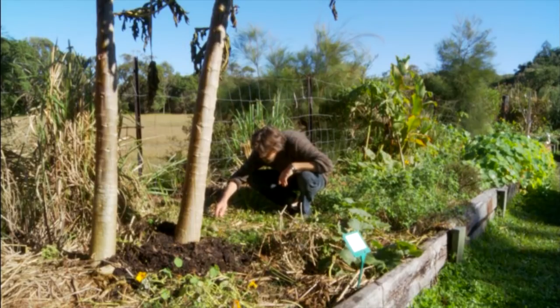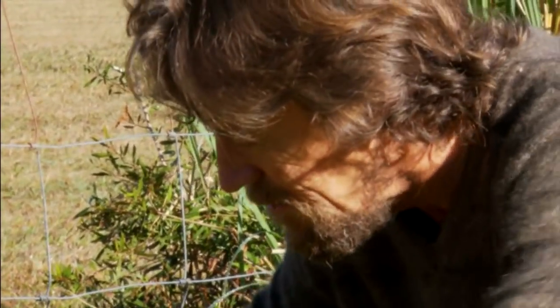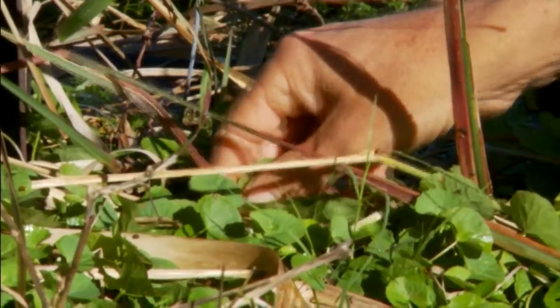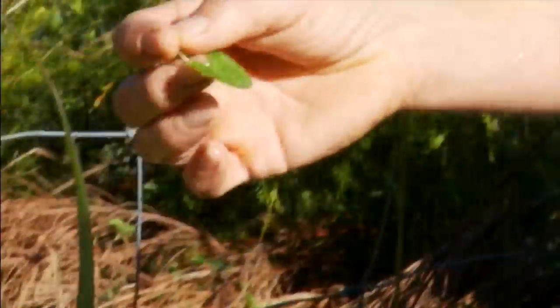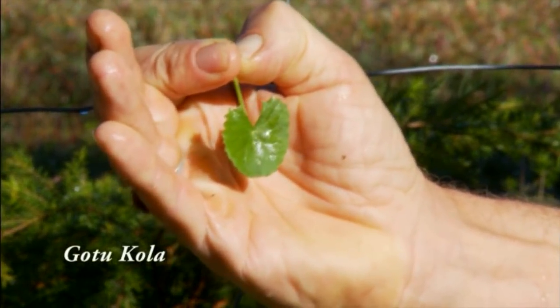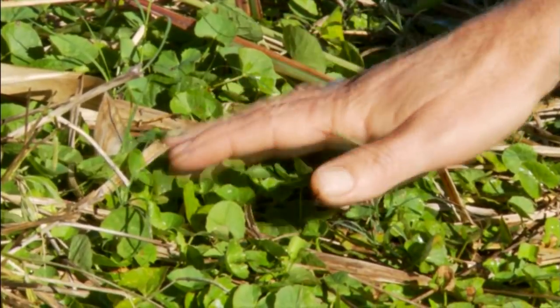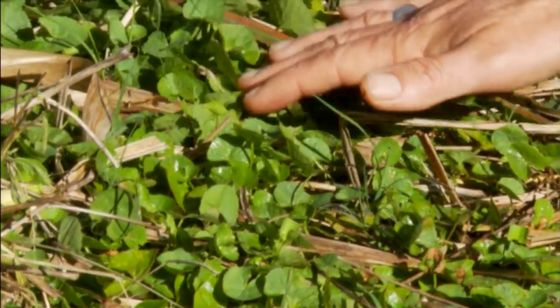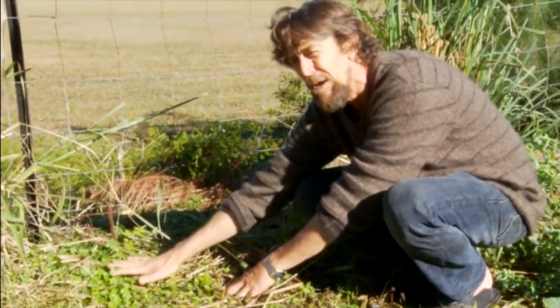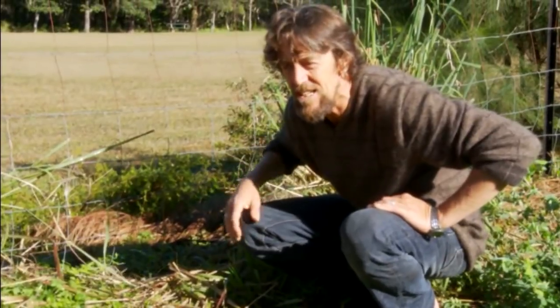Here's a little volunteer plant, something that could be called a weed. But this is an edible weed and a very beneficial one, a medicinal plant. This is Gotu Kola. It's full of minerals and it's a great brain food. So, a little bit of Gotu Kola every now and again. Fresh, out of your garden. It's a passive little ground cover. Works fine as a great free plant.